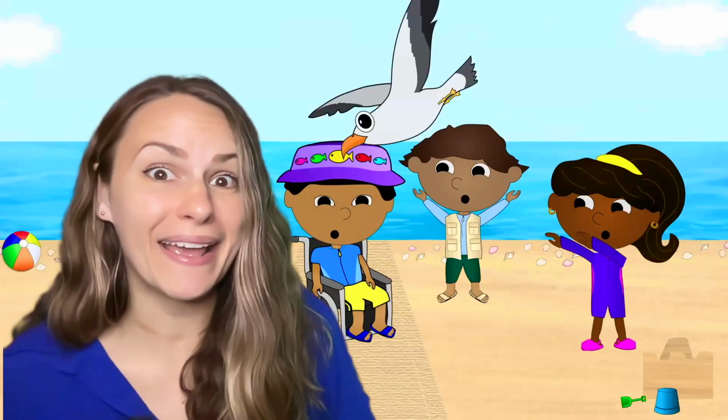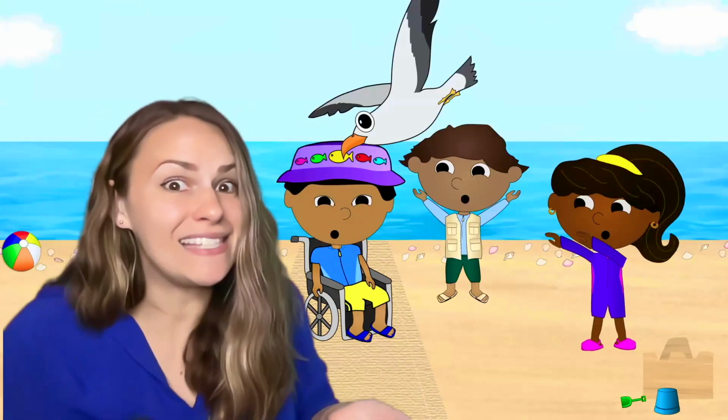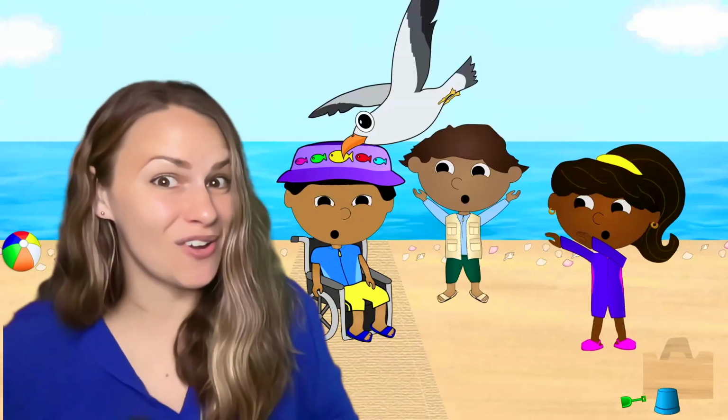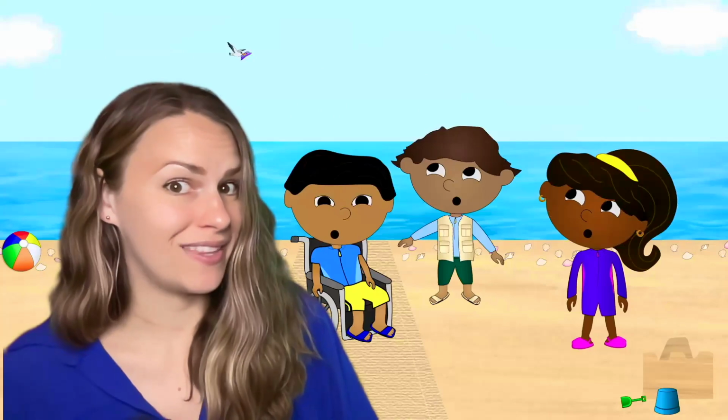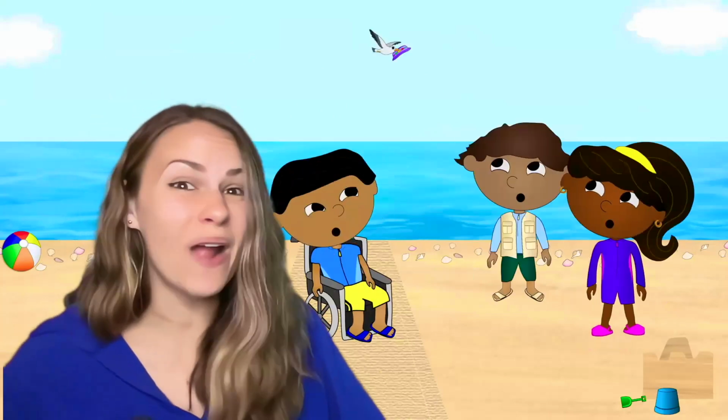Uh-oh, what's happening? And you can talk about how maybe the seagull thinks that's real fish on Shaun's hat. Maybe that's why he's taking the hat. The seagull took Shaun's hat. And you can have your kids say, drop it, seagull. Give it back. That's Shaun's hat. Oh no, the seagull is all the way over there. Uh-oh. I hope he doesn't drop the hat.